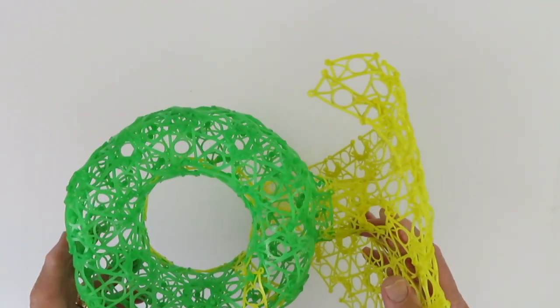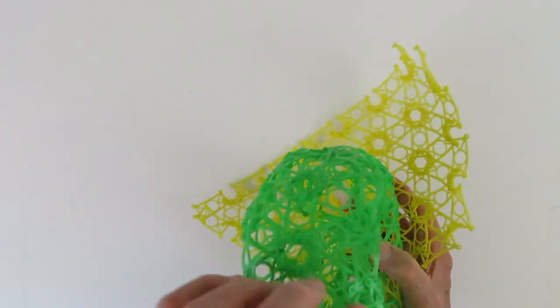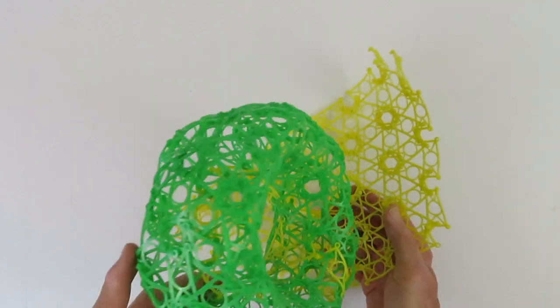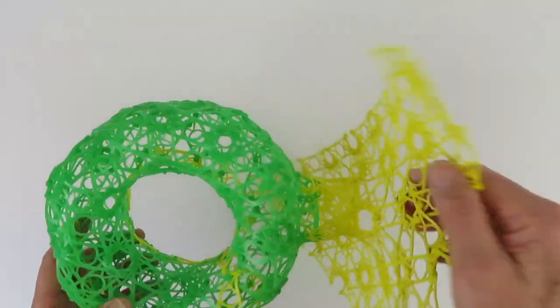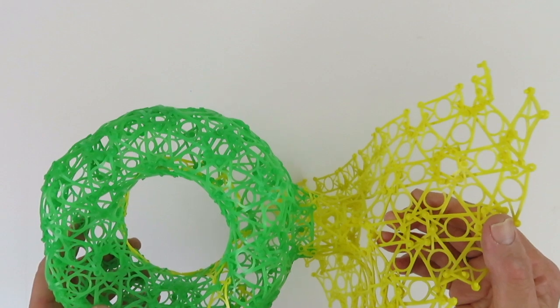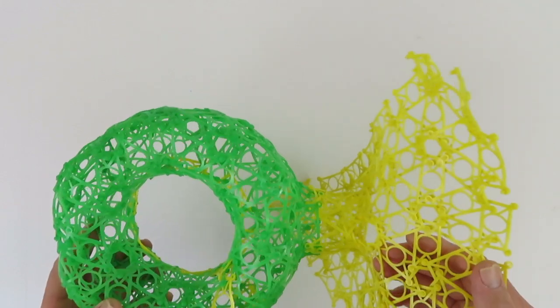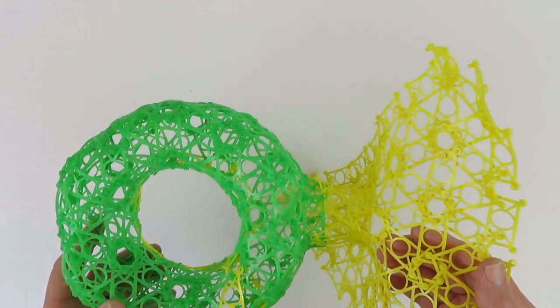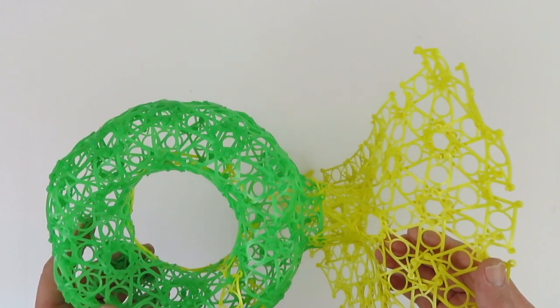We can use that, or we could use a 6-edge node here as an interface. So these are just different ways in which tori, torus ones in this case, are connected to the ground state.